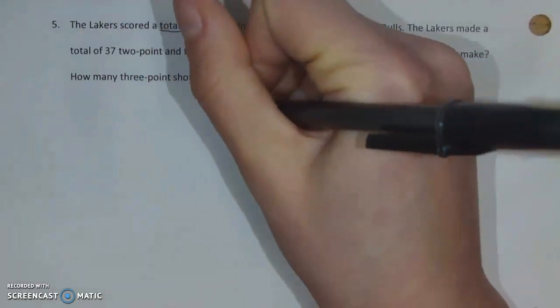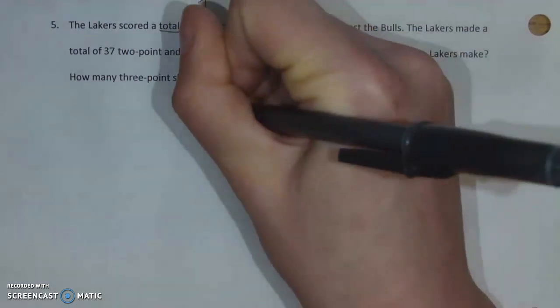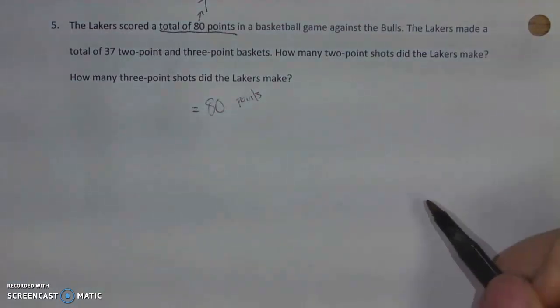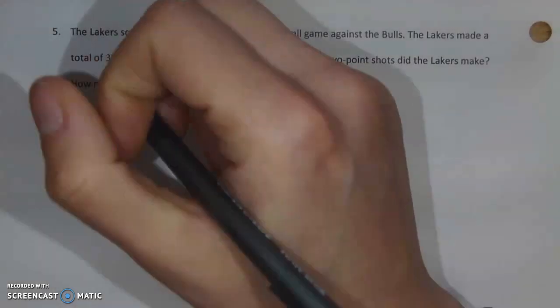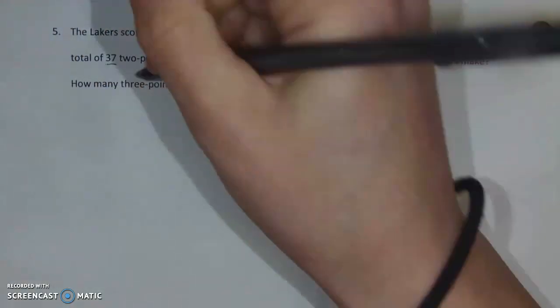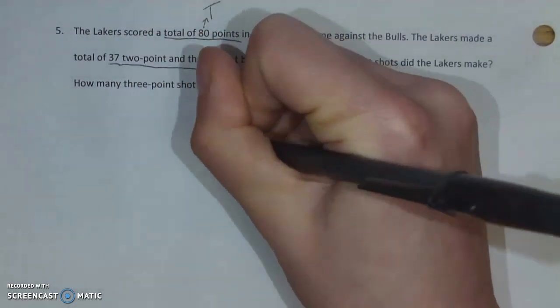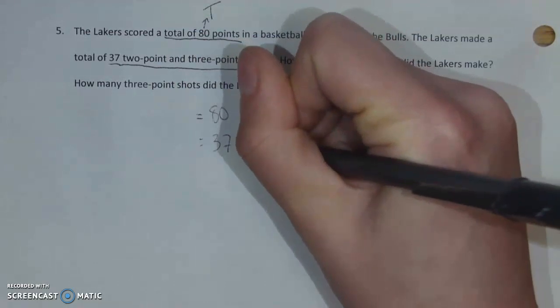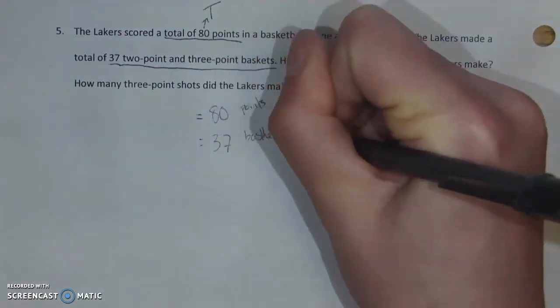So I'm going to write out 80. And I'm going to keep in mind that 80 here is referring to points, and I'm going to be combining things to get that total. The second thing I have is that the Lakers made a total of 37. Now this is 2-point and 3-point baskets, so this is the total number of baskets. So I'm going to have a total of 37 baskets or shots.